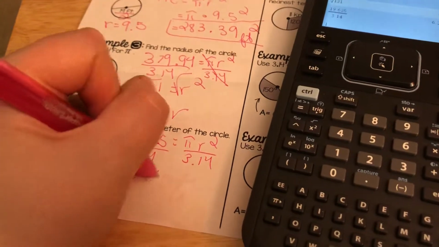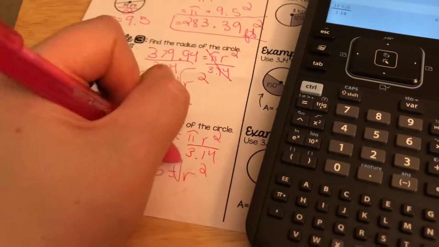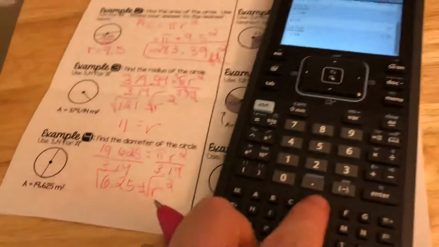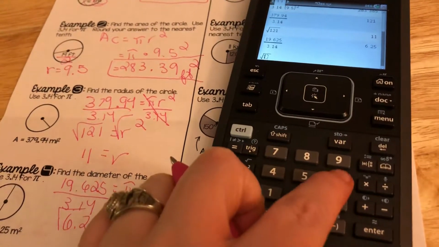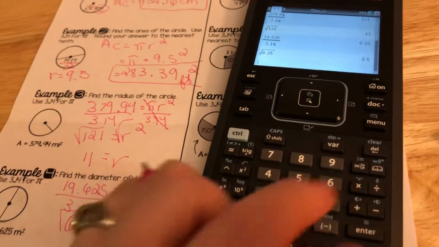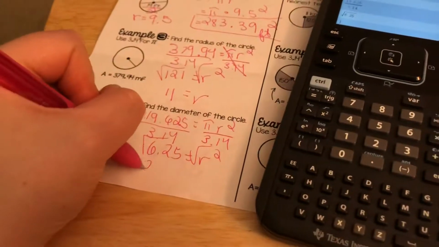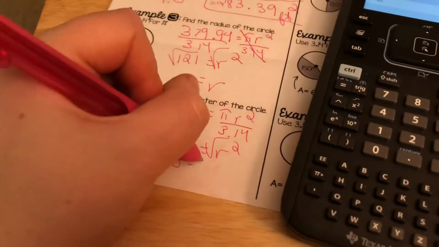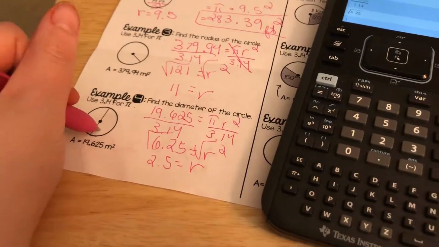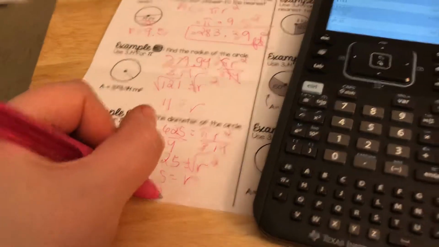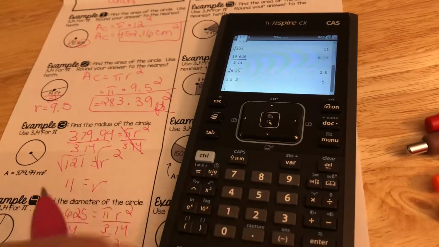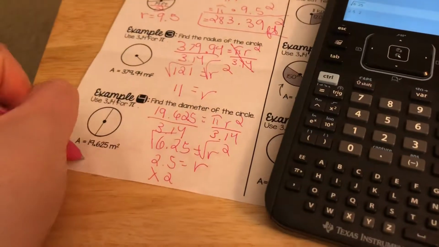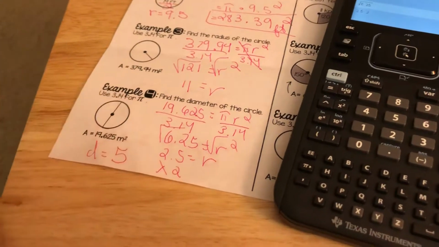So 6.25 is equal to radius squared. Take the square root, so we're going to take control x squared, 6.25. And that's going to give us 2.5. So 2.5 is equal to our radius, but they want the diameter, so we have to multiply this by 2. So we're going to take the answer, multiply by 2, and that's going to give us 5. So our diameter is 5.